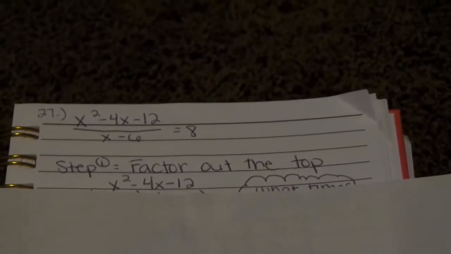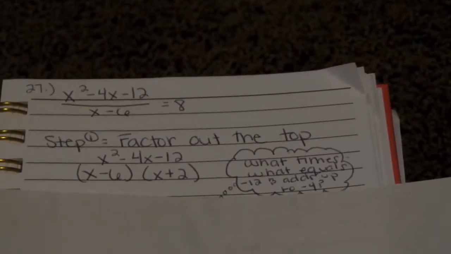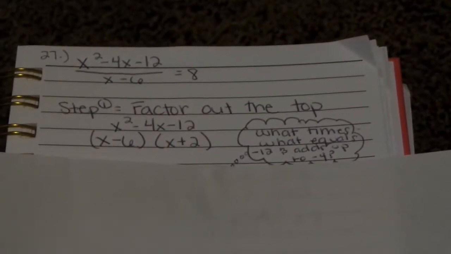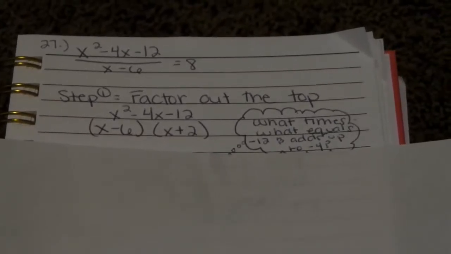The first step you want to take is factor out the top of the equation, which is x squared minus 4x minus 12. When you are factoring, you want to think what times what equals negative 12 and adds up to negative 4. The answer is negative 6 and positive 2, because when multiplied, they equal negative 12, but when added, they equal negative 4.